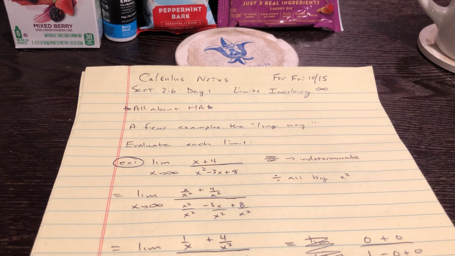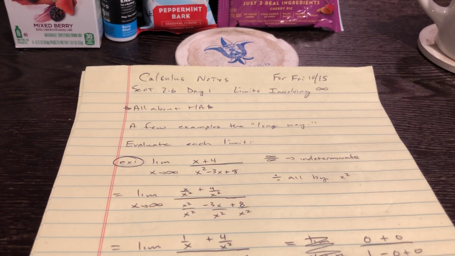Limits involving infinity are actually pretty easy because we can use the rules about horizontal asymptotes that we learned in college algebra. So, limits involving infinity. It's all about the horizontal asymptote, not the alternative hypothesis, the alternate hypothesis from stats. Some of you might know that one.